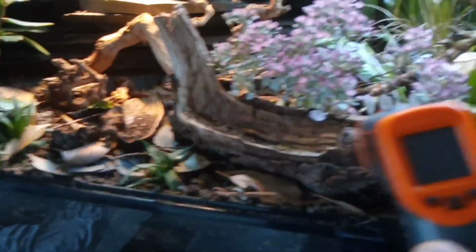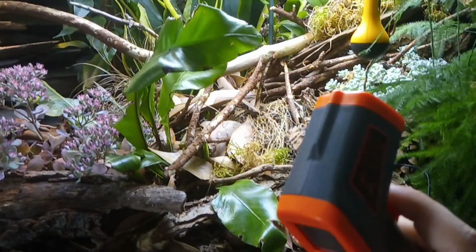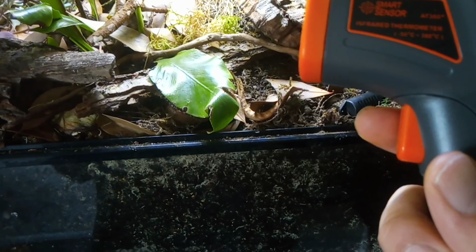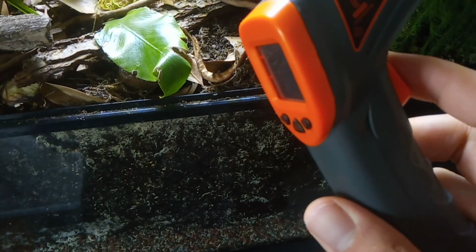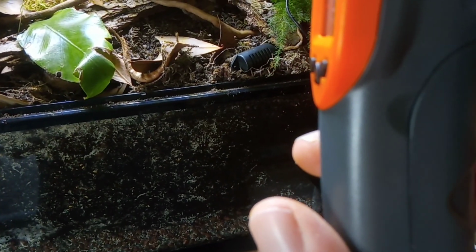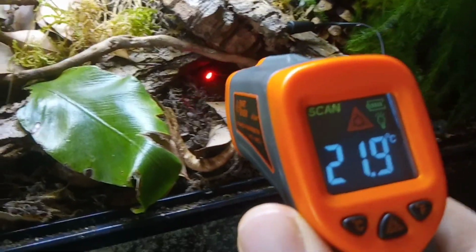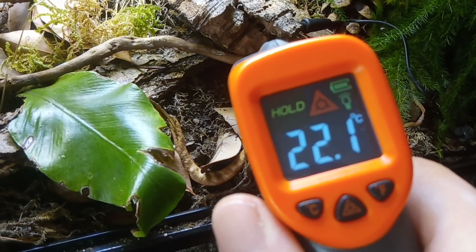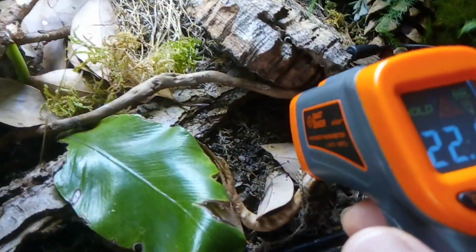So if we look at spot temperatures now, a good accurate way of reading spot temperatures is to buy an infrared smart sensor thermometer. So let's have a look. Let's just randomly check the spot temperature of this little area here, this little shady spot. So there we have, it's 22.1 degrees C. So even though the air temperature is slightly higher, the spot temperature on the ground is different.